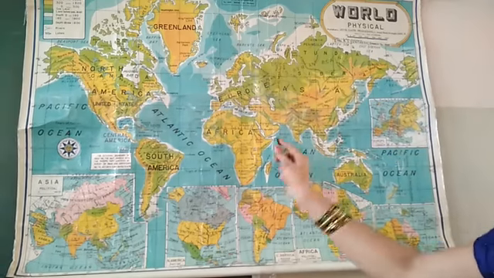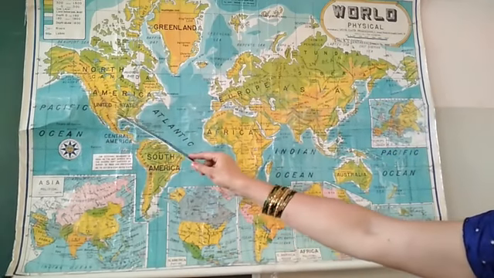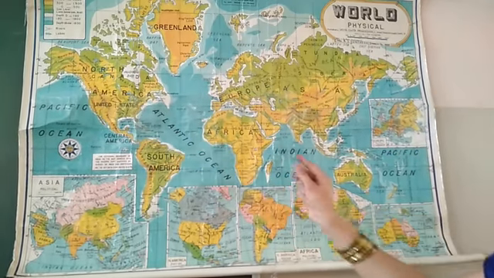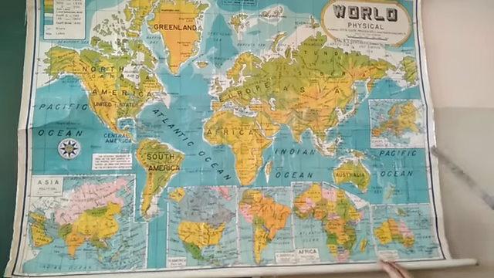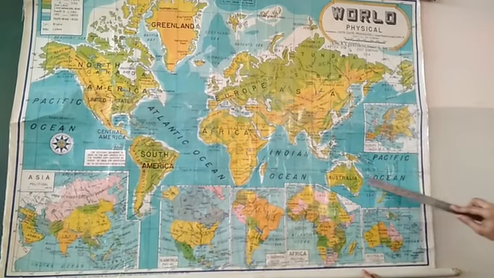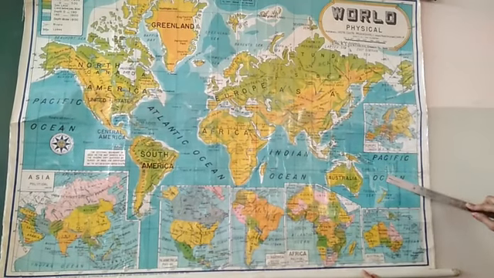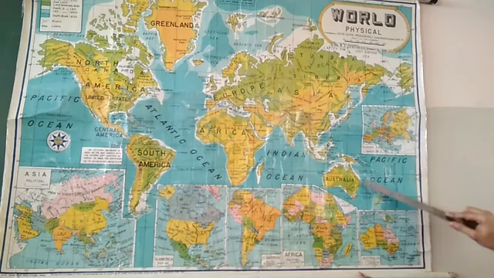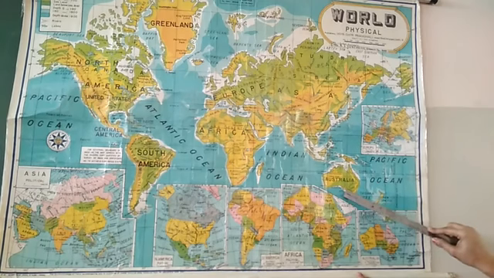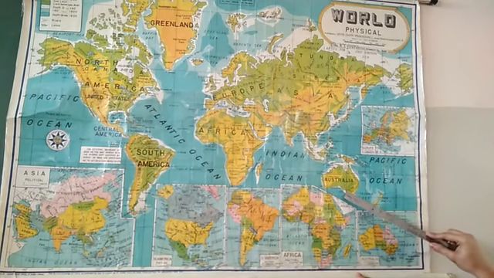So left side of the prime meridian is the west and right side of this will be the east. As Australia is in the eastern part, see here, completely towards the eastern part, and completely in the southern part. So it is located in the southeastern part of the globe.